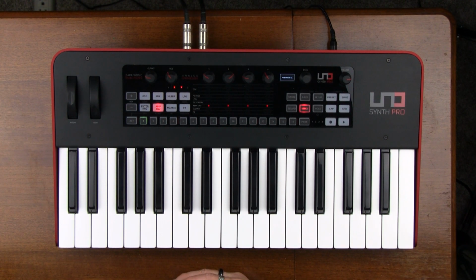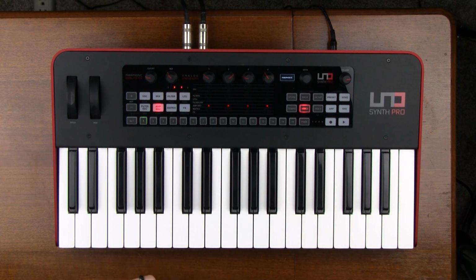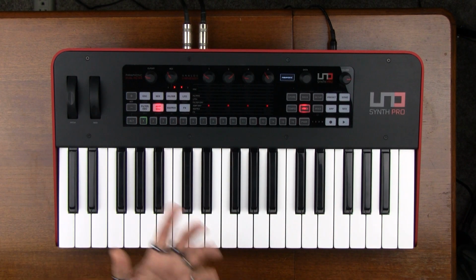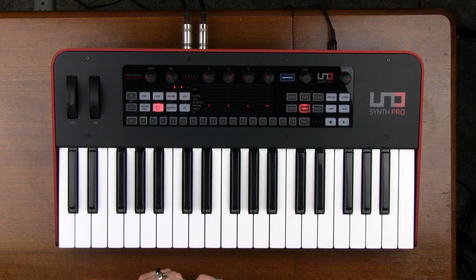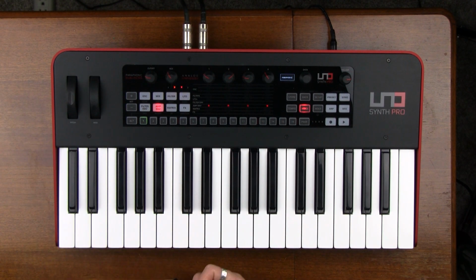That's a paraphonic structure. Now, because of the architecture of the UNO, this is actually true, because although it is going through 2 filters, you can't route various oscillators through individual filters and not through other ones. So really, this is truly a paraphonic synthesizer, absolutely.